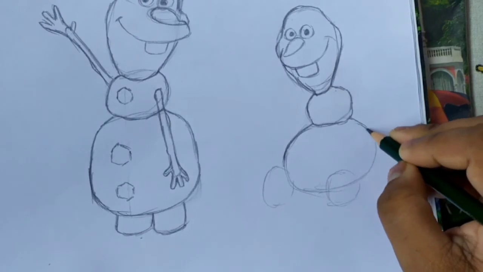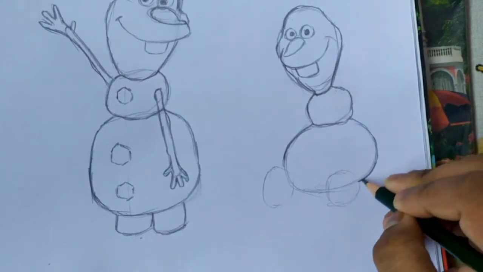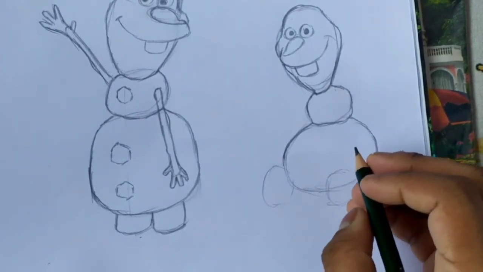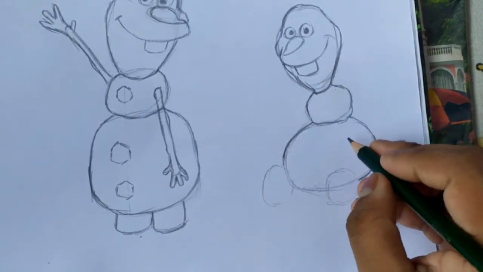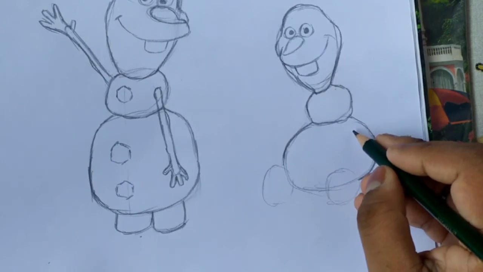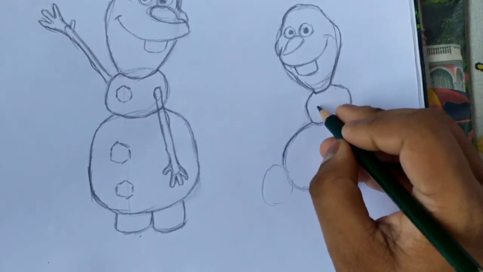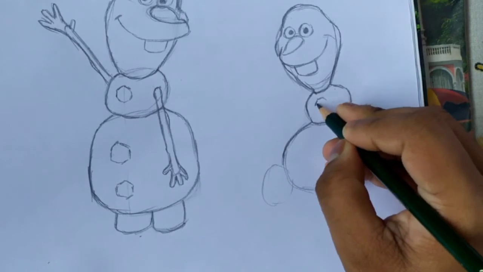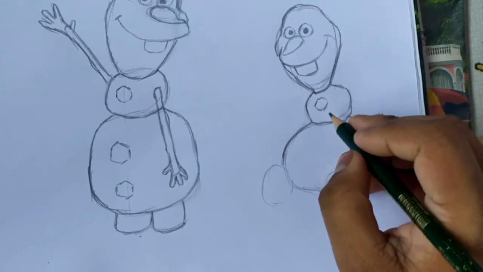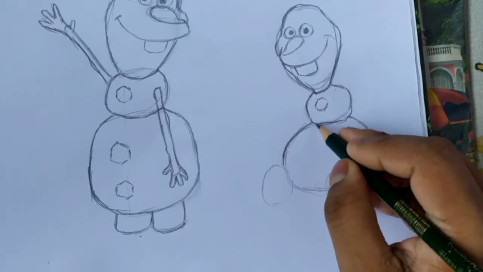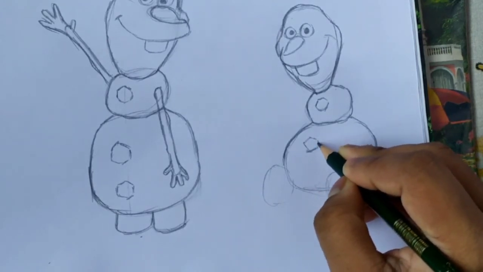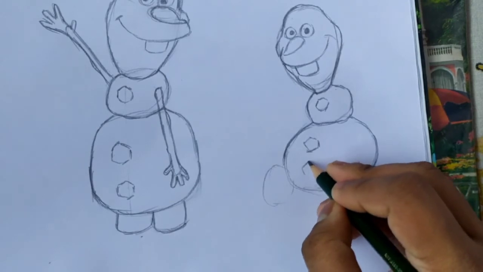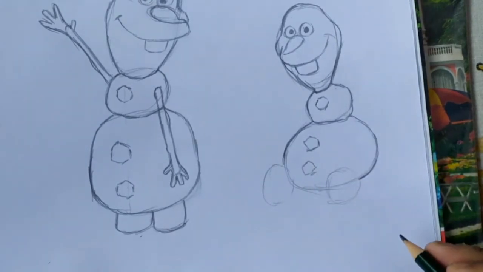Olaf also has many short films to his credit. He has appeared in many short films apart from Frozen and Frozen 2. Now from here a hexagon for the buttons, another one here, two buttons in the bottom portion of the body.